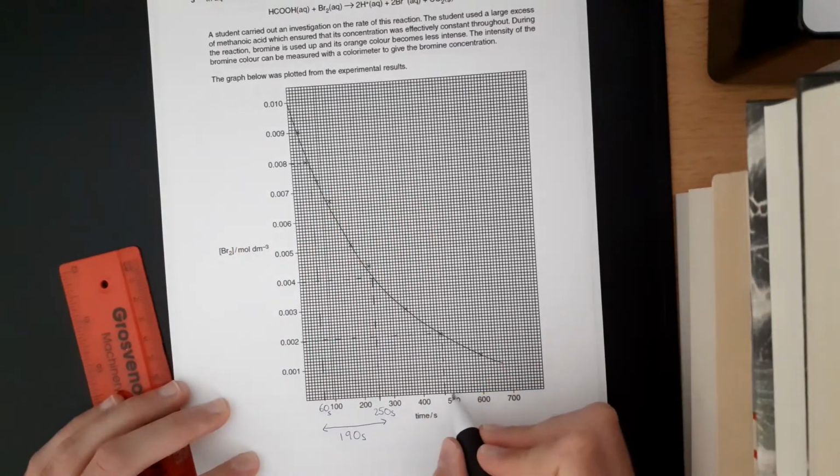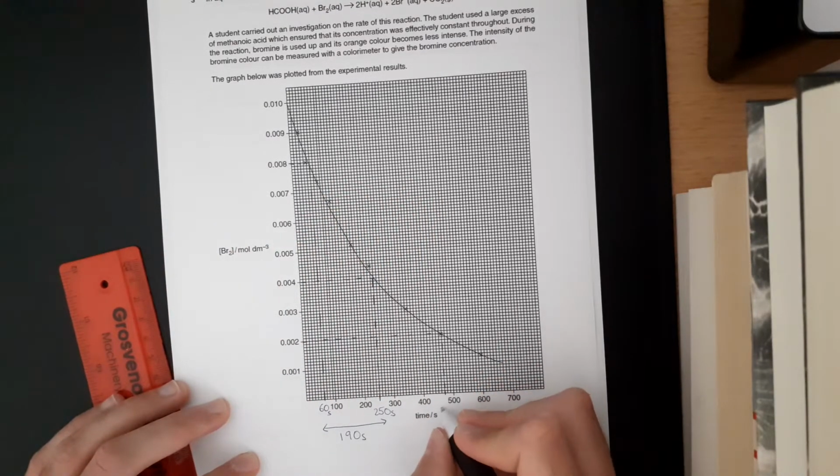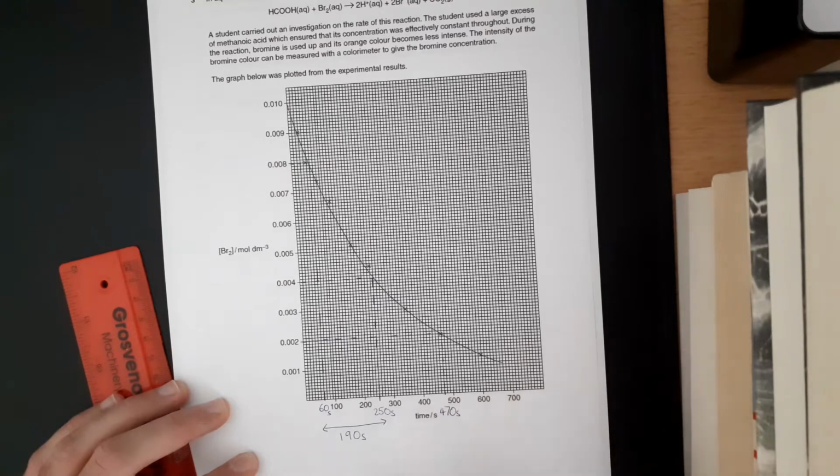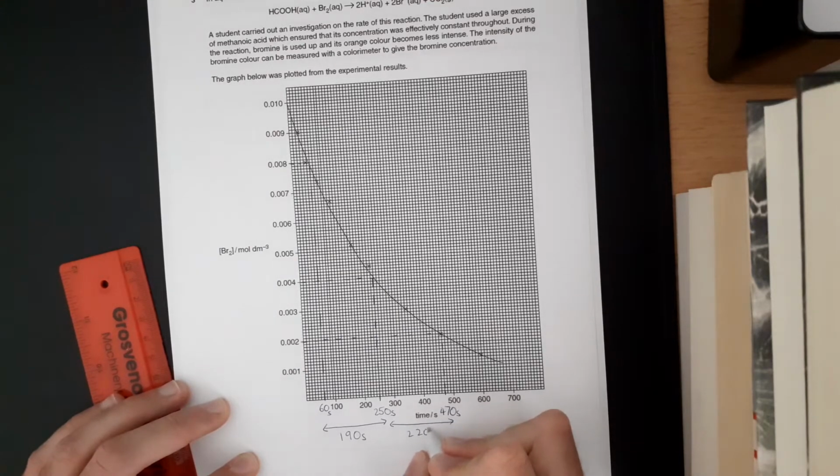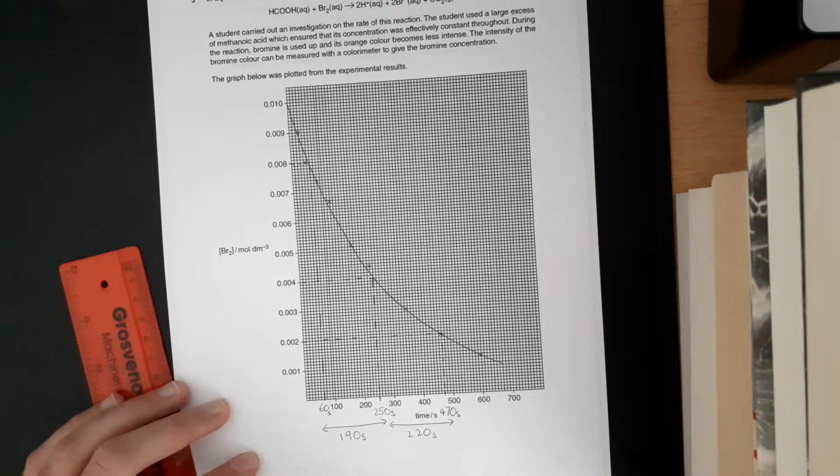And we're at 490, 480, 470 seconds. Okay, and so therefore, this half-life here is 220 seconds. So it looks like the half-life is increasing, but it's always a good idea to measure 3 half-lives, just to be sure that you've got the pattern right.